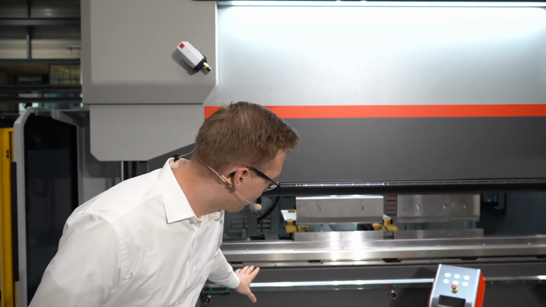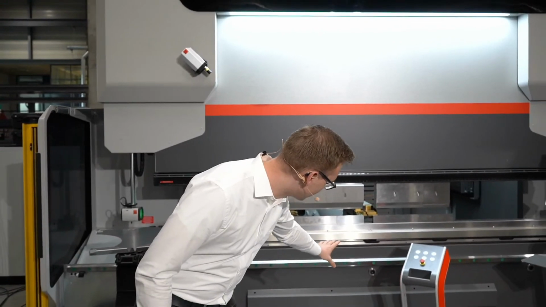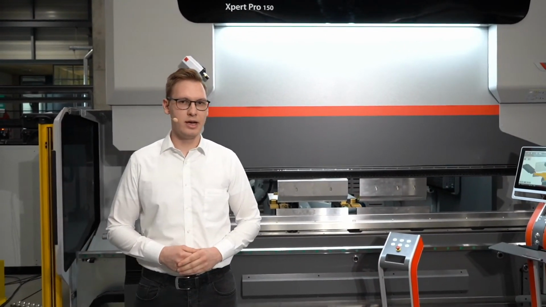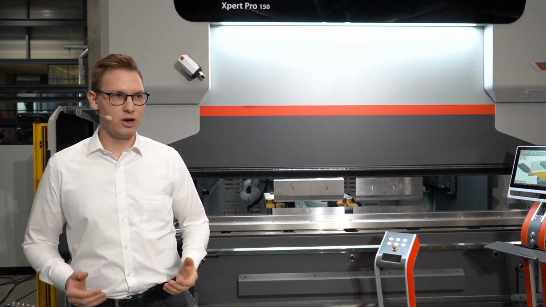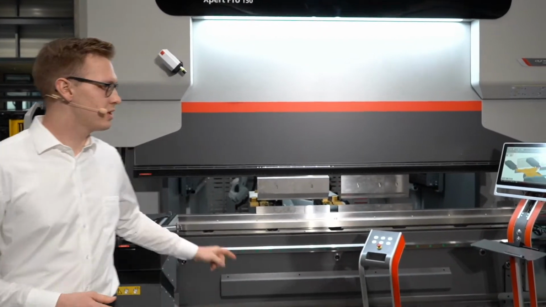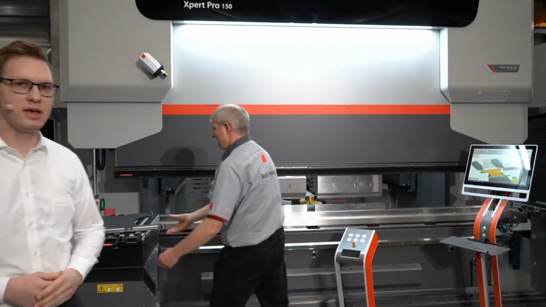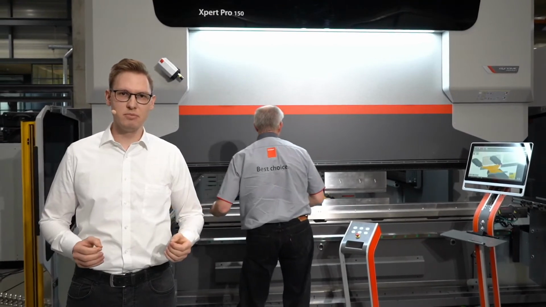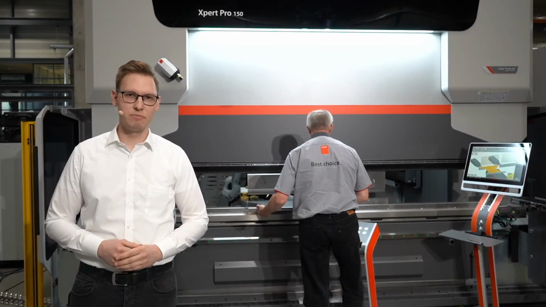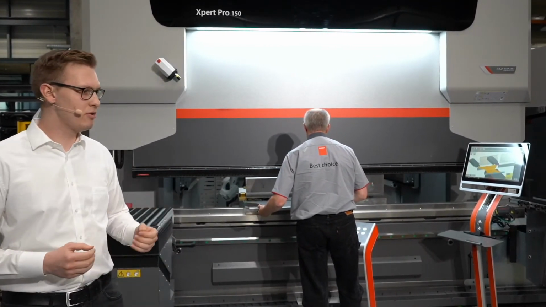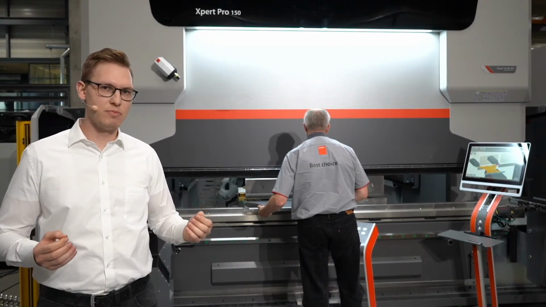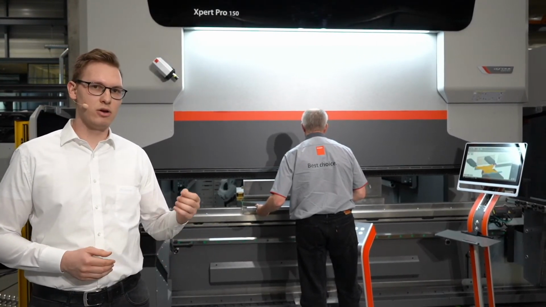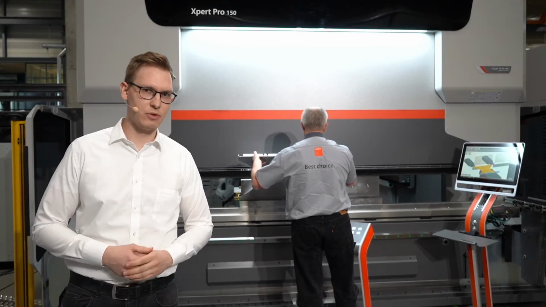And this we guarantee by our dynamic crowning system, which is sitting in the middle of the lower beam. And this machine is really fast because with our Xpert Pro, we can bend with up to 20 millimeters of bending speed. So for small batches, we can bend in a really fast and, of course, precise way.